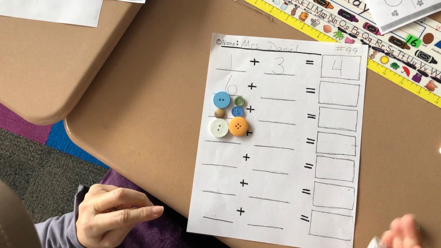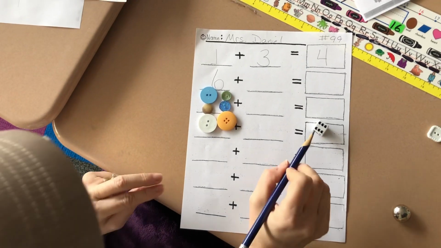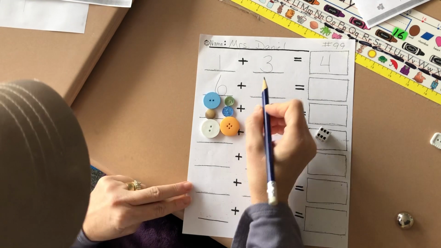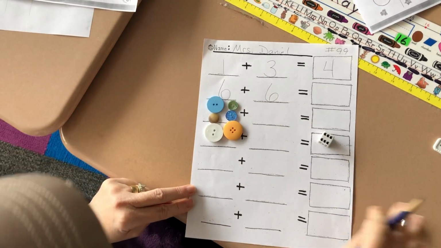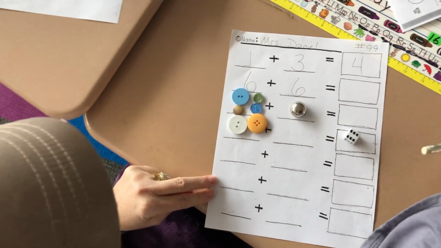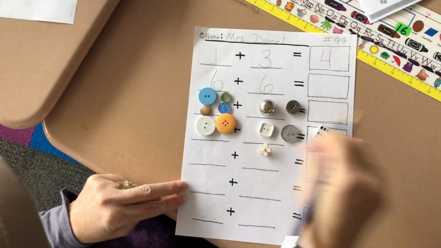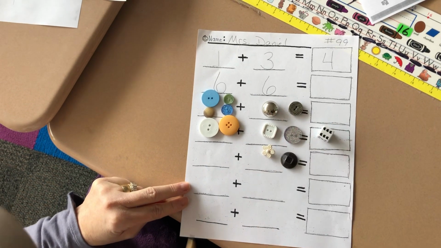Okay, roll your die. Ooh. I got the same number. 3, 4, 5, 6. Ooh. Yeah, lucky twins there. 1, 2, 3, 4, 5, 6.